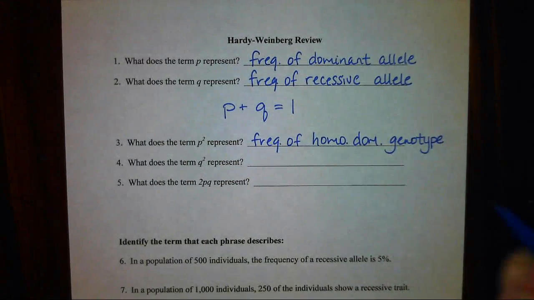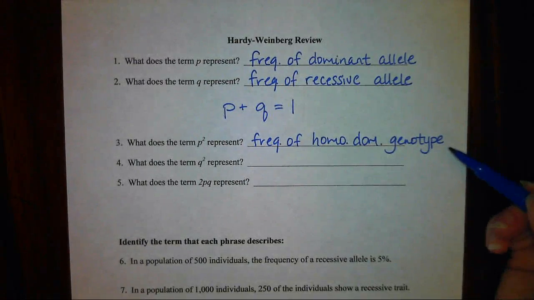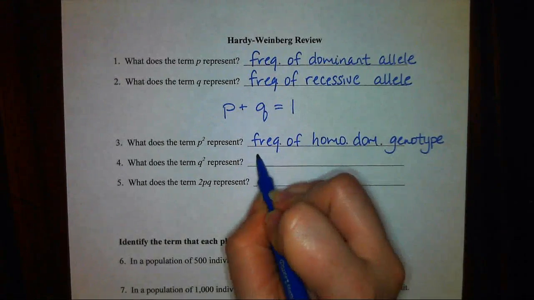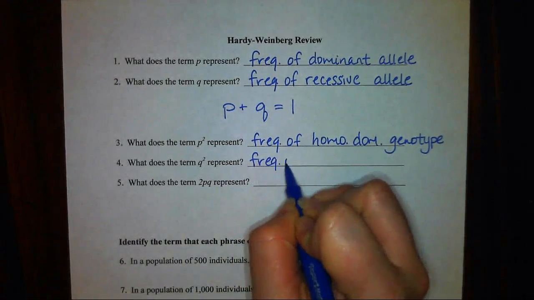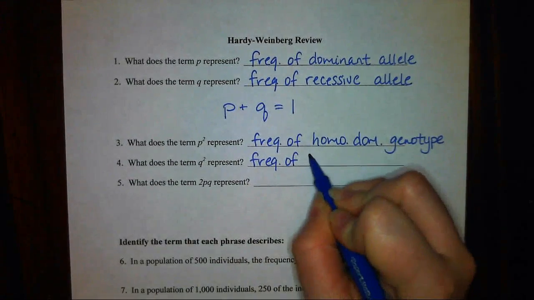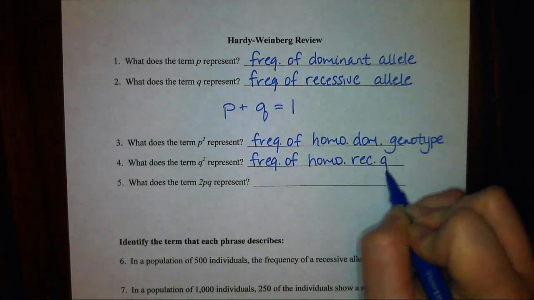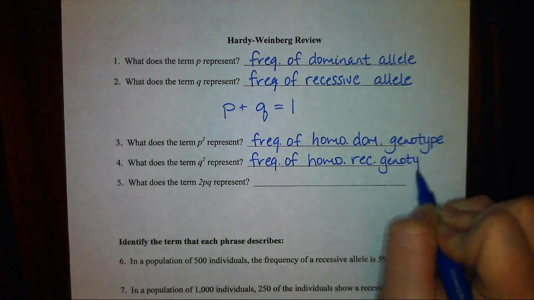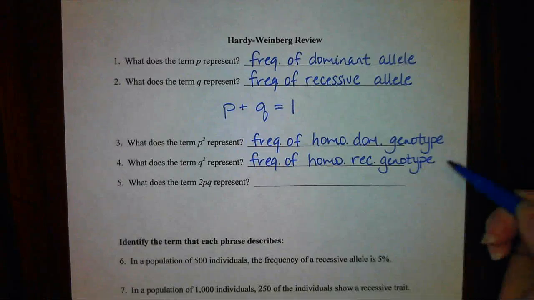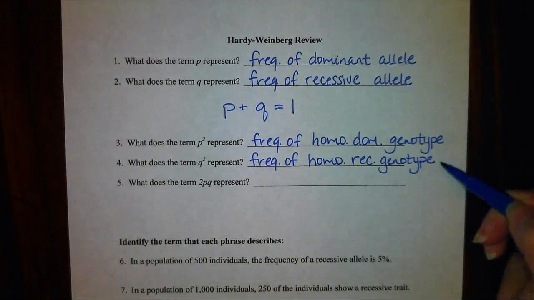In other words, P squared is going to represent the percentage of my population that is, for example, big A, big A. Q squared, on the other hand, is going to represent the frequency of the population that is homozygous recessive genotype. So, for example, whatever percentage of the population is little a, little a, that's going to be represented by Q squared.